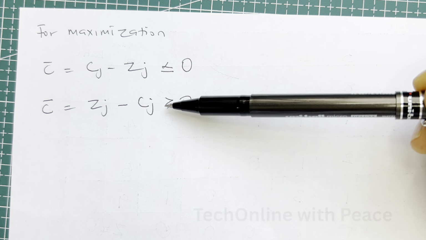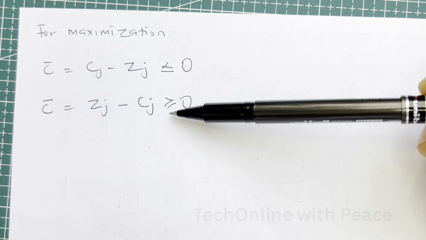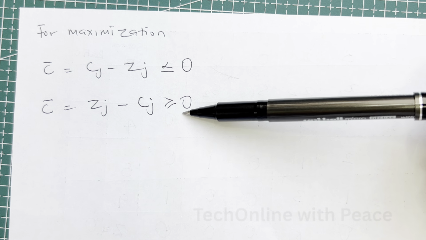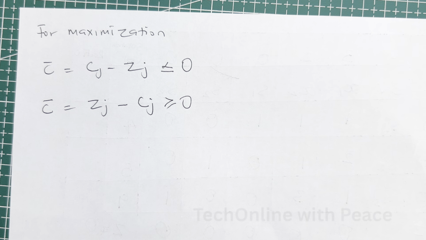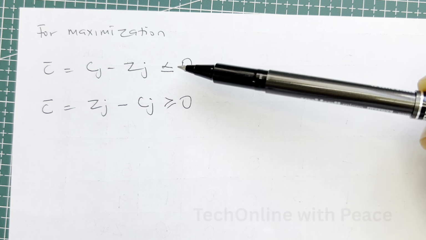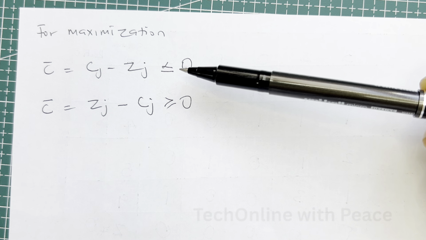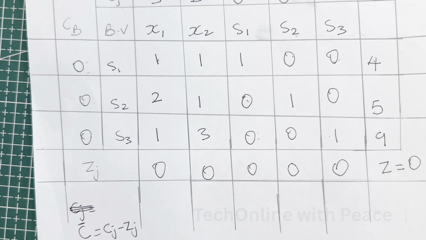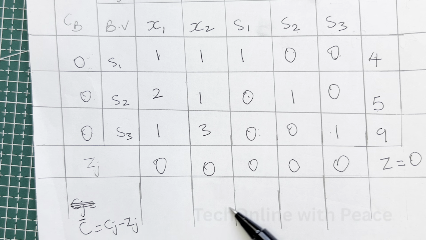While if you're using the other formula, to reach optimality it must be greater than or equal to 0, meaning everything tends to the positive: 0, 1, 2, 3, 4, 5. Since this is a maximization problem and I'm using cj minus zj, for me to reach optimality, all the values here must be 0 or less than 0.